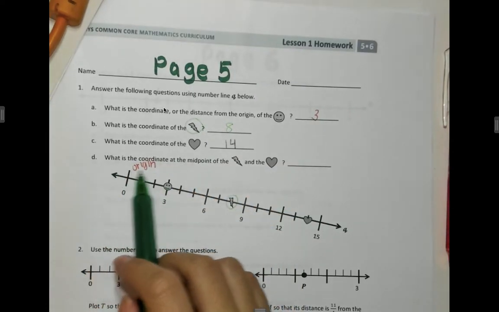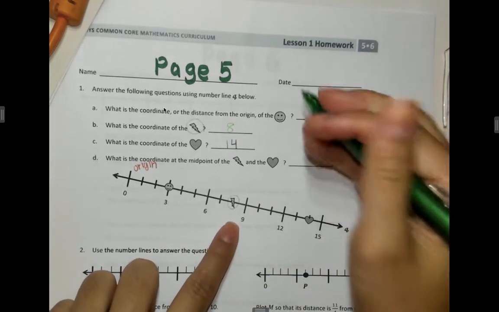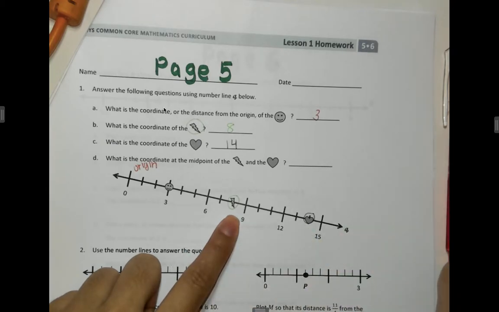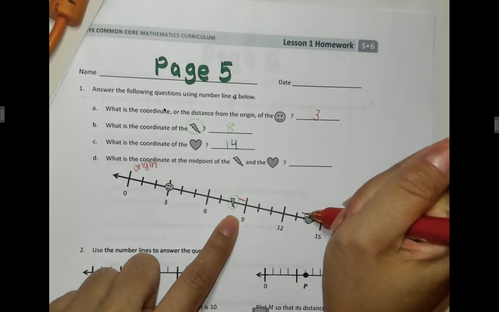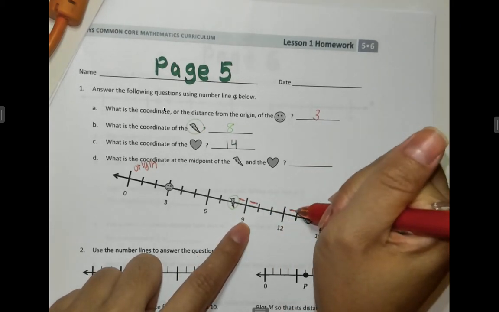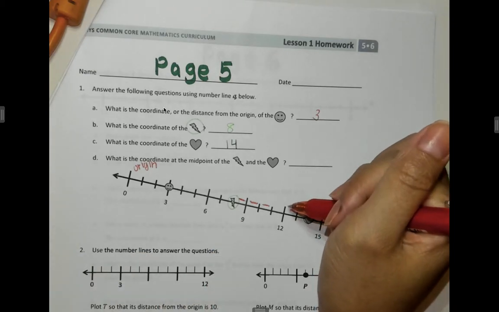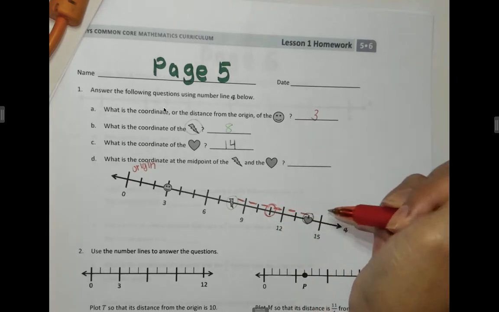And the last one, what is the coordinate at the midpoint of the thunderbolt and the heart? So we have thunderbolts and we have hearts right here, and they want me to find the middle coordinate. So I need to move over once for each one. So I moved over 1, I moved over 1, and then I moved over 1, 1, 1. So that means that I move over 1, so that is point 11.